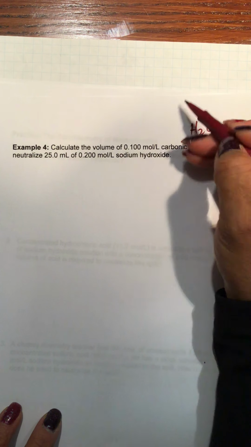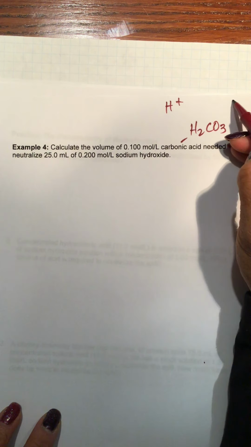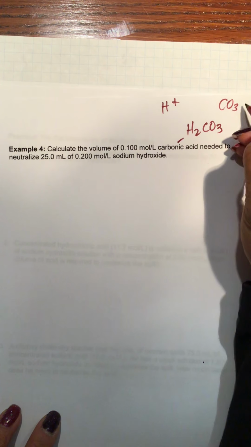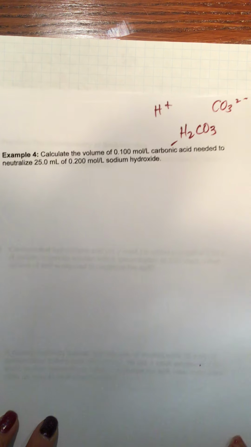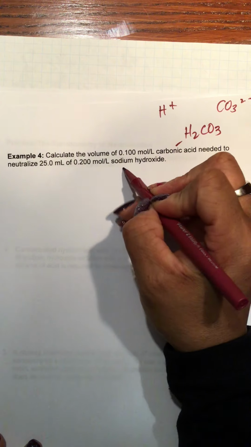So you have your H plus and you have your CO3, which is 2 minus. Again, you can consult the back of your periodic table for the polyatomic ions, and you'll be able to put them together. And sodium hydroxide, as we know, is NaOH.